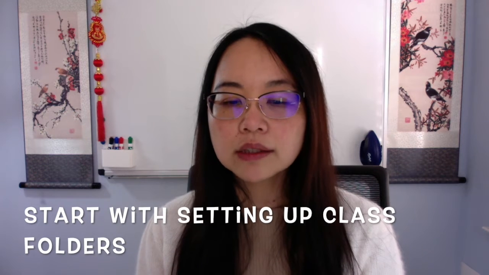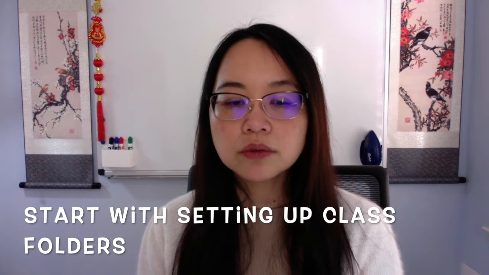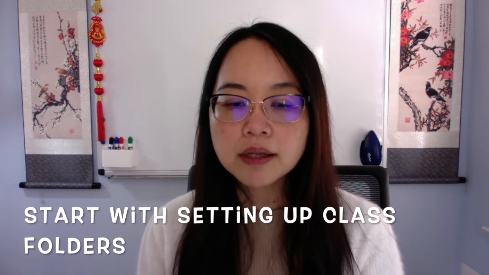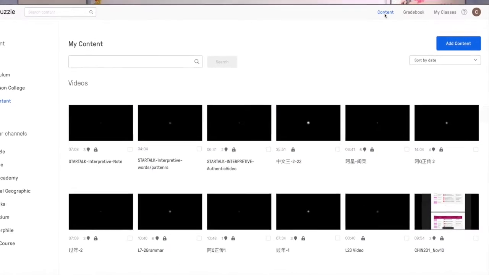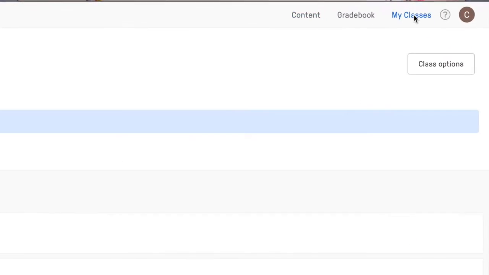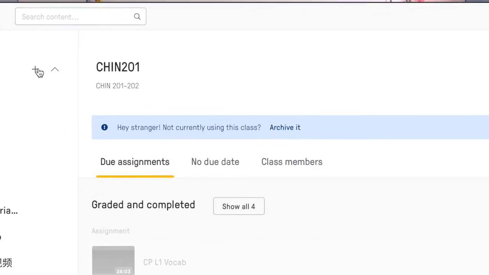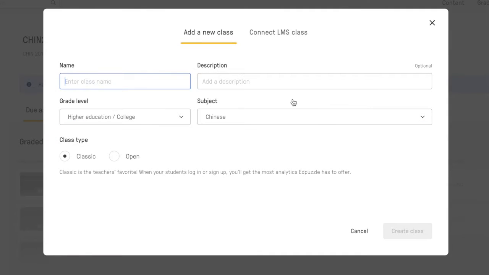Essentially, you start with setting up your own class folders so that it will be easier for you to monitor students from class to class and manage all your data. To do so, go to the upper left of the web page and click on the plus sign beside My Classes. Then you just have to enter class information.